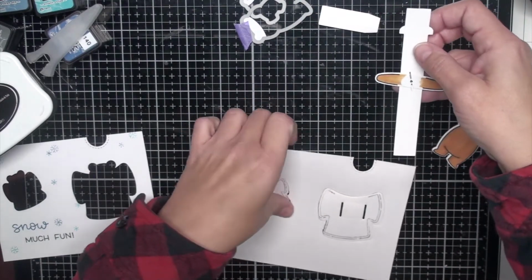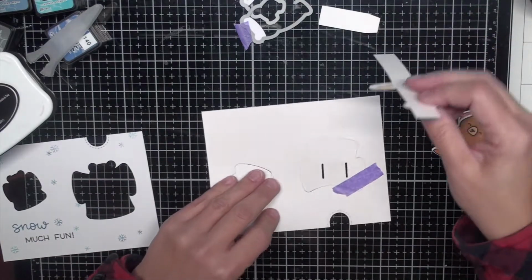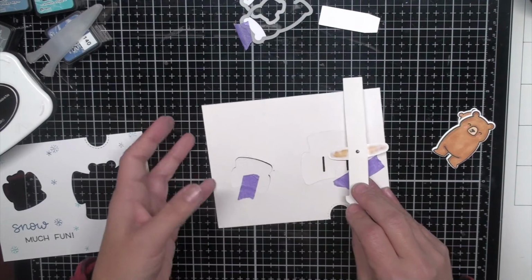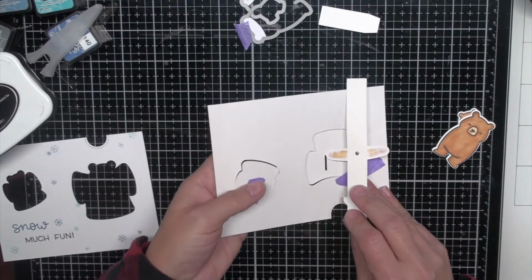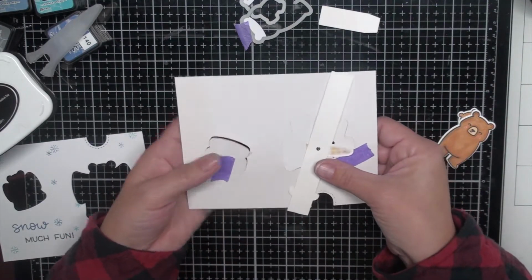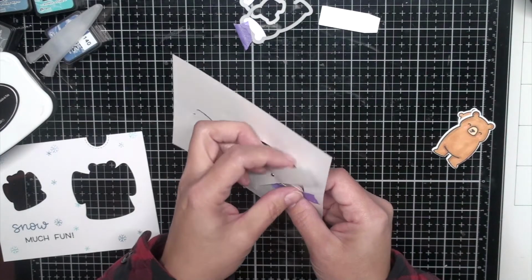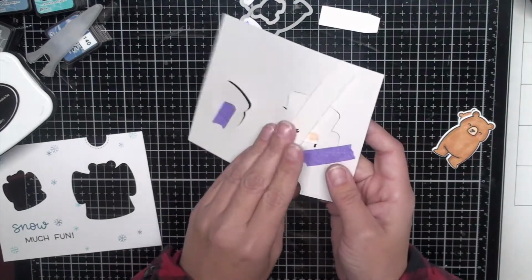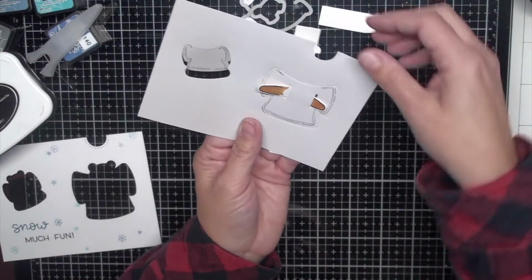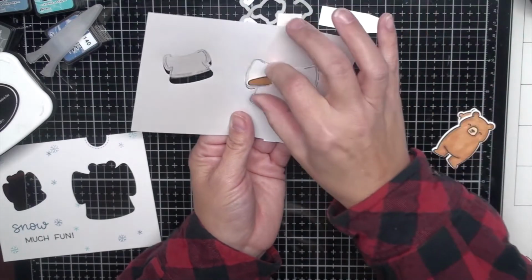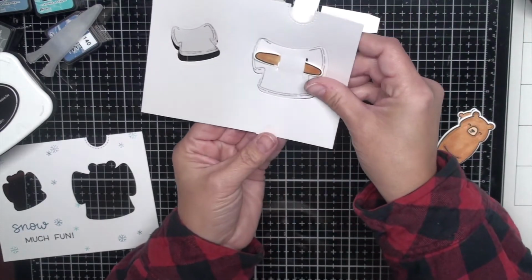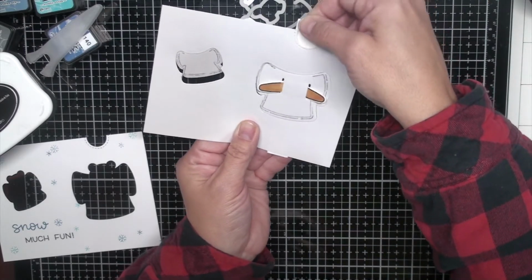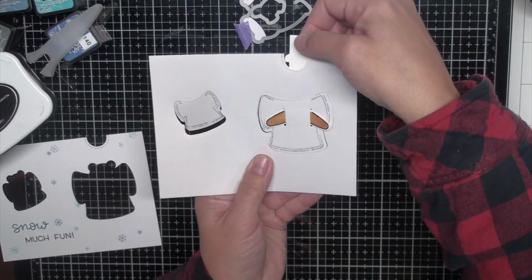All right, the next thing we need to do is this will feed through these little slots. This. And like this. And then you can see these little arms will move up and down. Okay, so that's a very rough way to see how this is going to work.